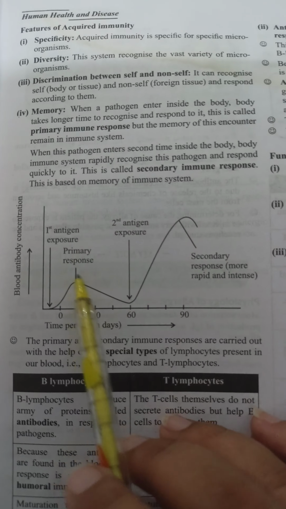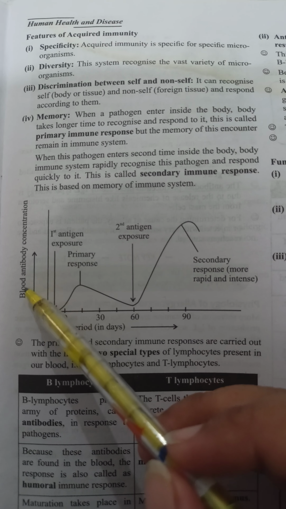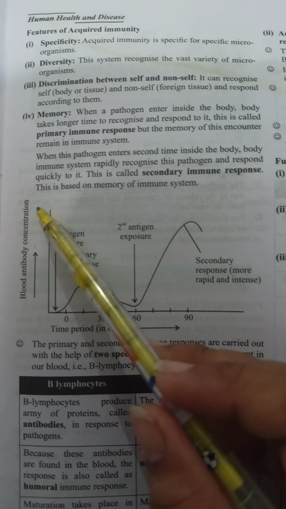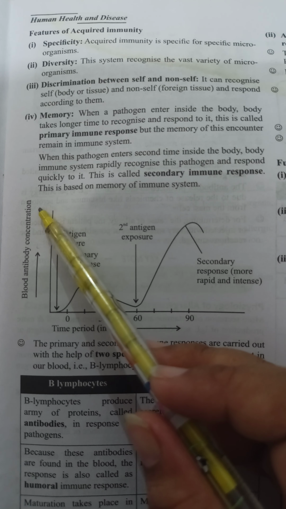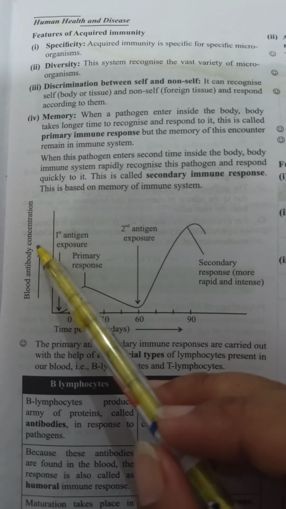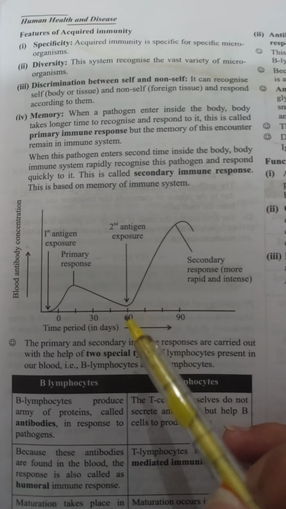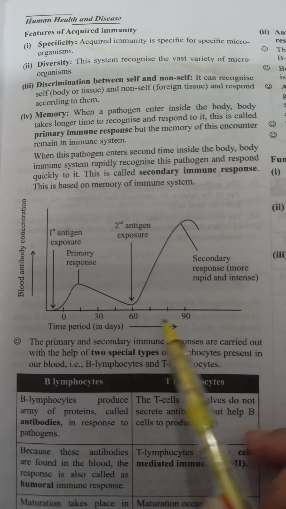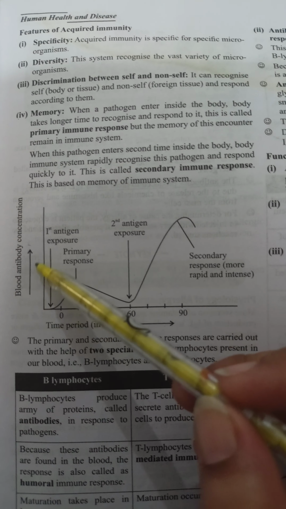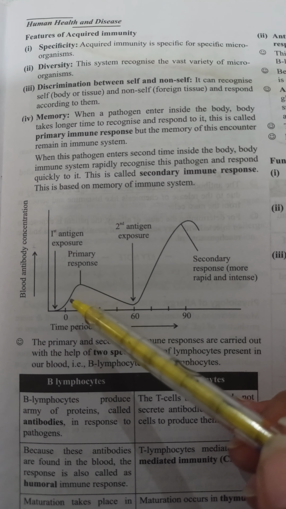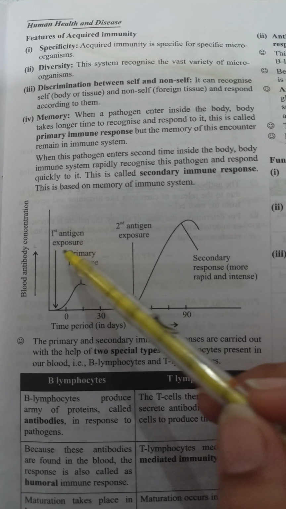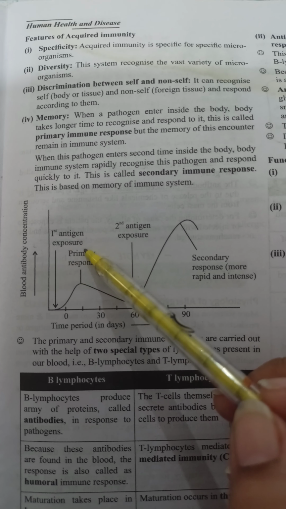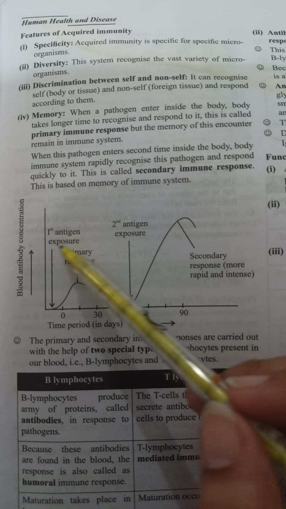So it is clear from this graph that this is the blood antibody concentration which is being produced after the entry of the pathogen in the body, which is also called an antigen. And this is the time period in days: 0, 30 days, 60 days, 90 days. You can see this is the first antigen exposure. What is the meaning of antigen?